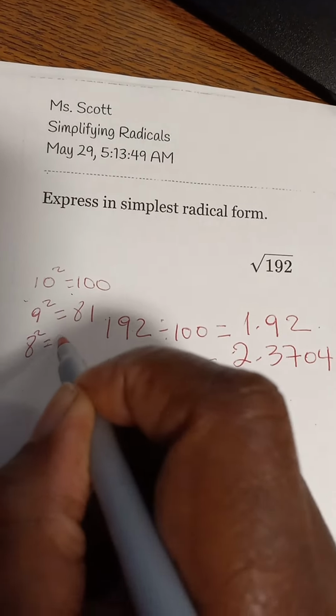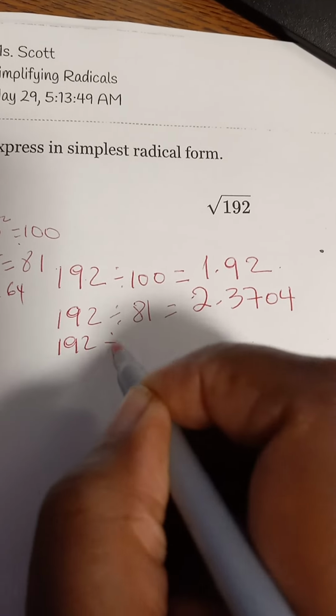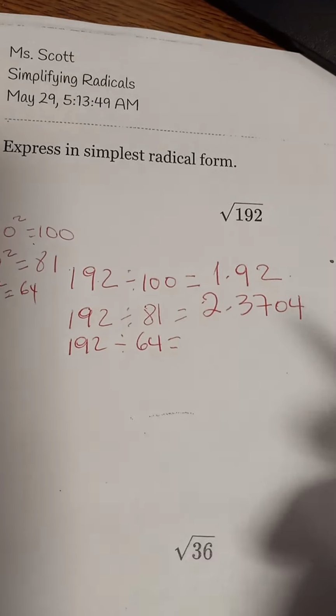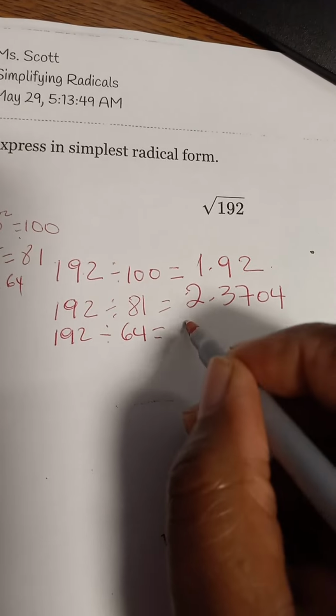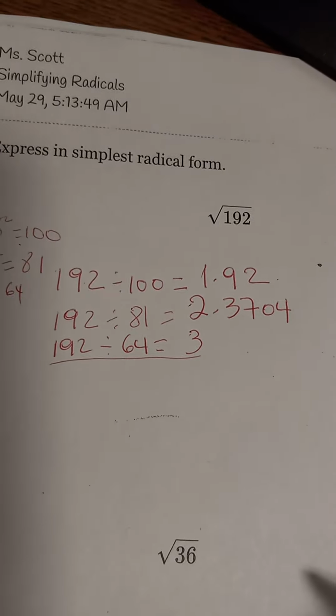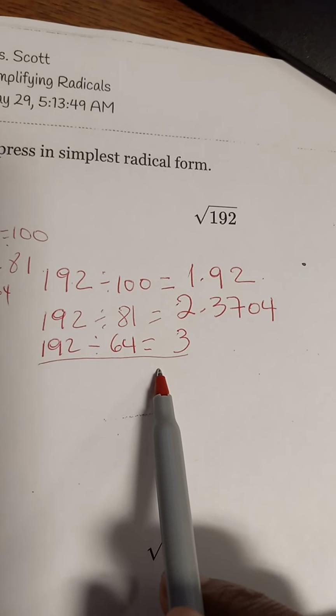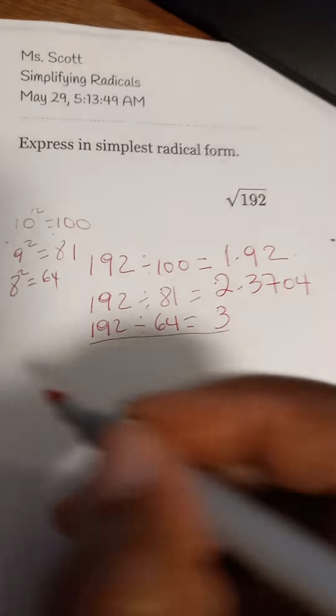So what about 8? Let's try 8 squared. 8 squared is 64. So we're going to divide 192 by 64, and we get 3. So this works. 64 goes into 192 evenly. So now we can go ahead and write out our radical.